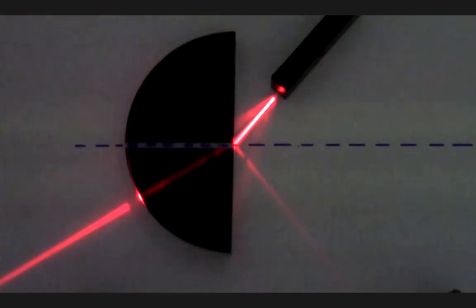So when you have light going from a low density medium like air into a high density medium like glass, it will slow down, the wavelength will decrease, and it refracts towards the normal.